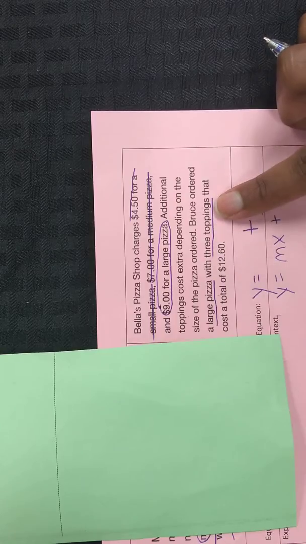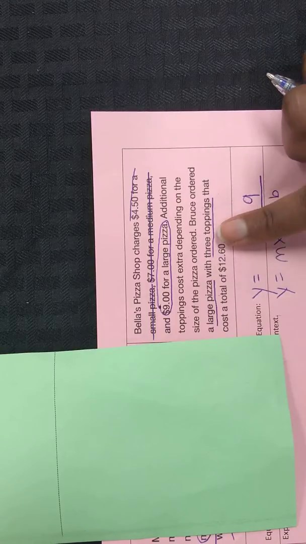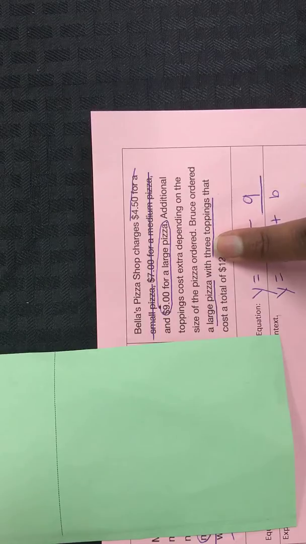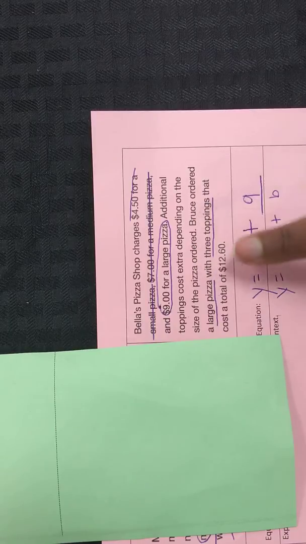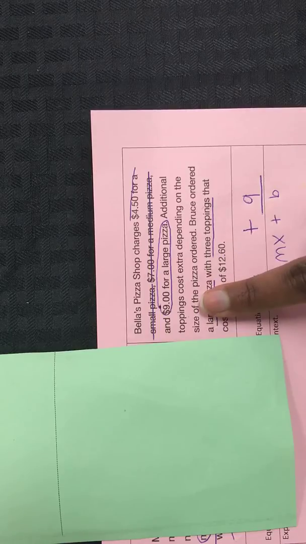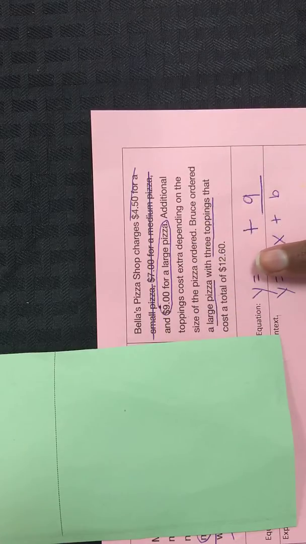He's buying 3 toppings. That's not a unit rate. I need to know how much 1 topping costs. Well, I've got to work backwards. I don't know how much he paid for the 3 toppings. The only thing I do know is in total, that means all together, the pizza and the toppings cost $12.60.